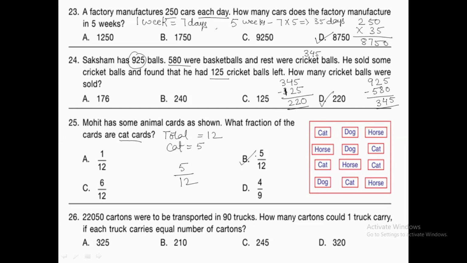So the next question that we have is: 22,050 cartons were to be transported in 90 trucks. Now the question is asking how many cartons one truck can carry. Okay, now 90 trucks can carry 22,050 cartons. So one truck can carry how many cartons? So we need to divide 22,050 cartons by 90.